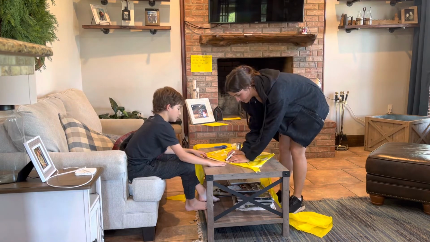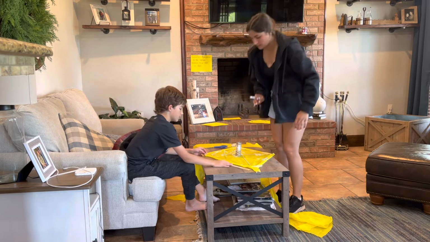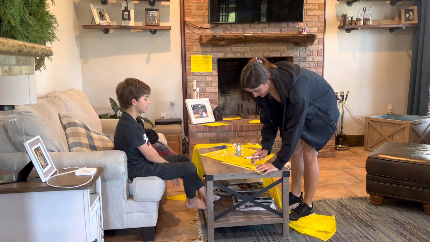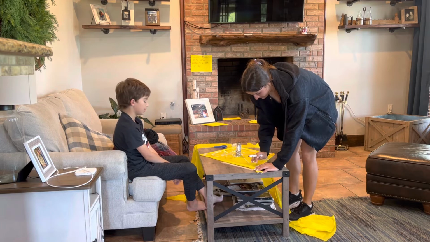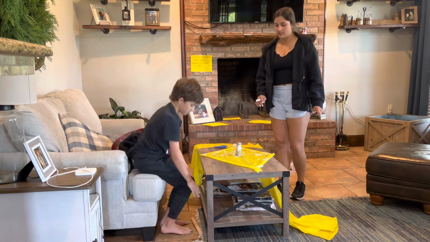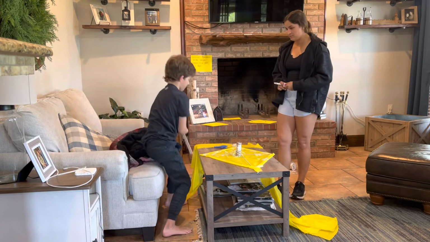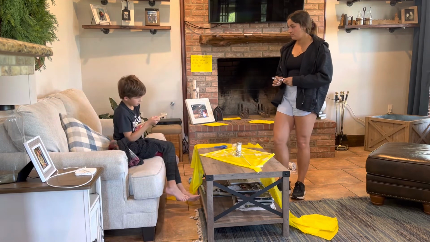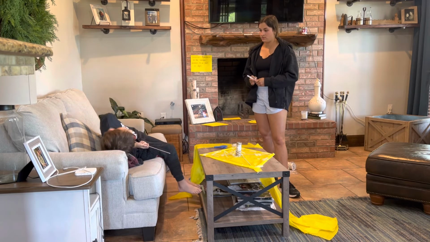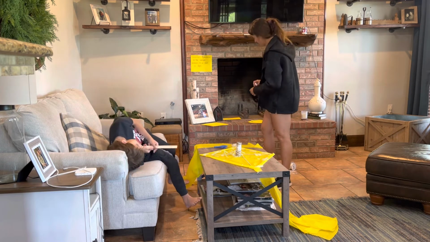So we are going to mark where 12 is. 12 inches. Okay. So that side is how many inches? 24 inches.